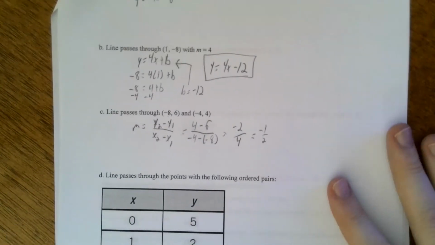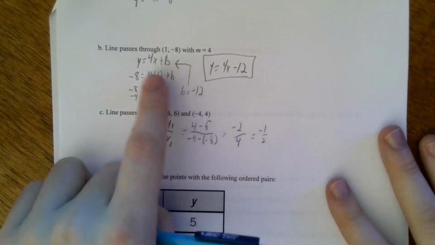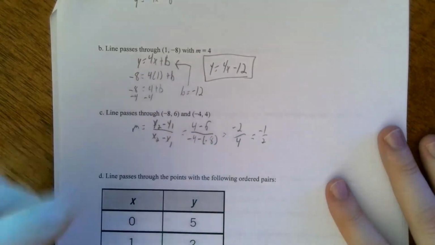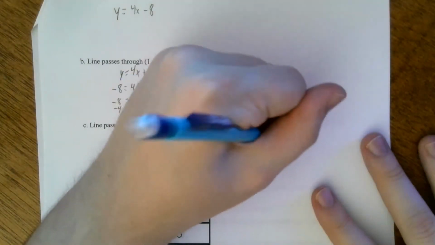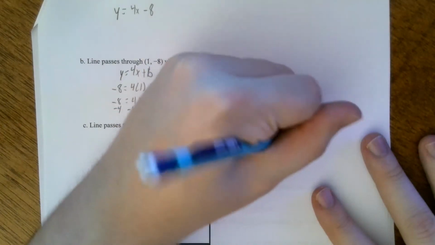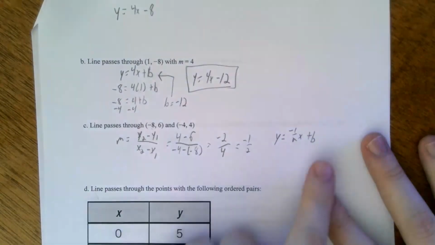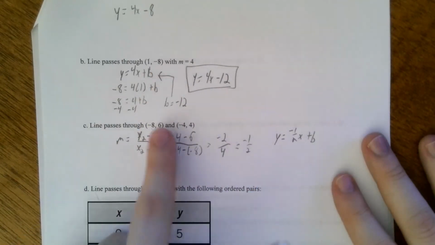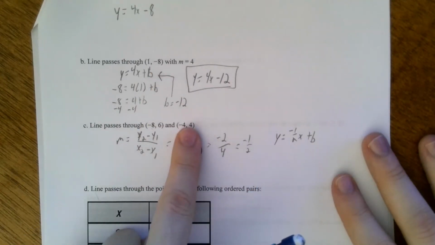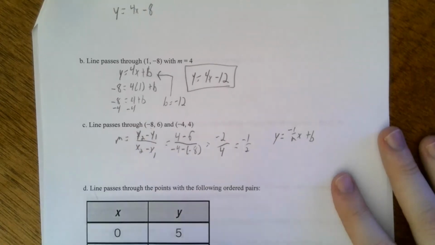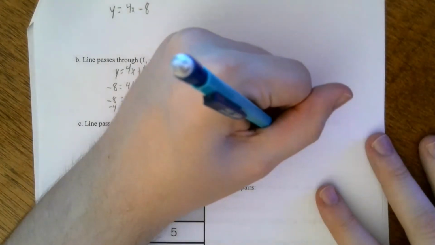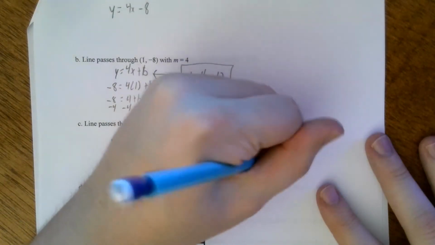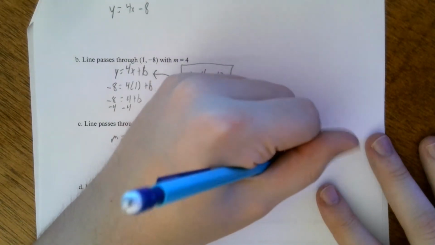Okay? So now I can plug that into a formula that we had up here, right? Just imagine that 4 is an m. So we have y equals negative 1/2 x plus b. And how can we find b? Well, let's just do what we did up here. Let's just plug in one of the 2 points. So I'm going to plug in the negative 4, 4. It doesn't matter, though, which one you plug in. You'll get the same answer. Right? So I'll have 4 equals negative 1/2 x plus b.